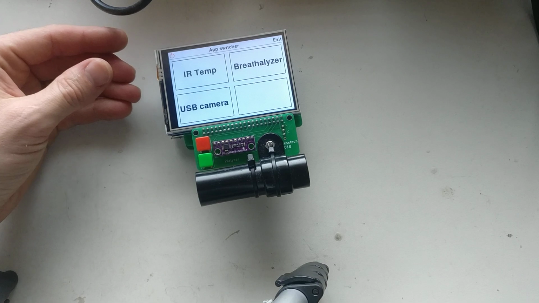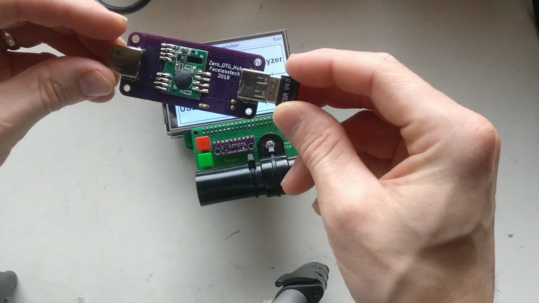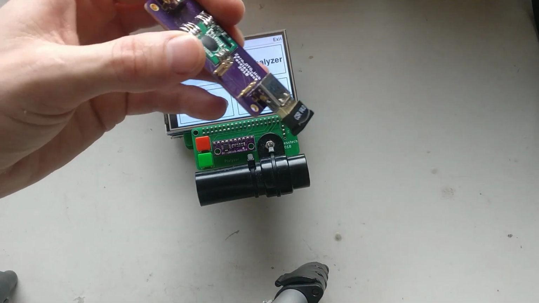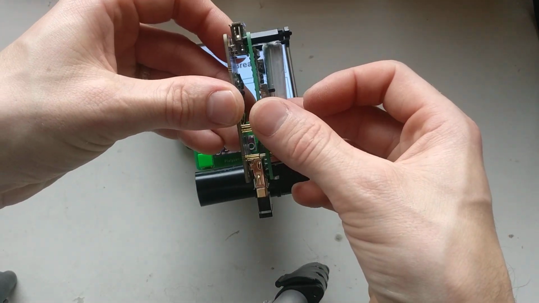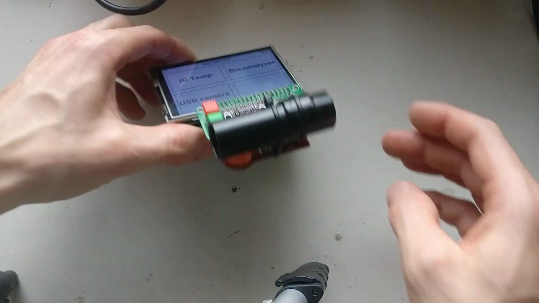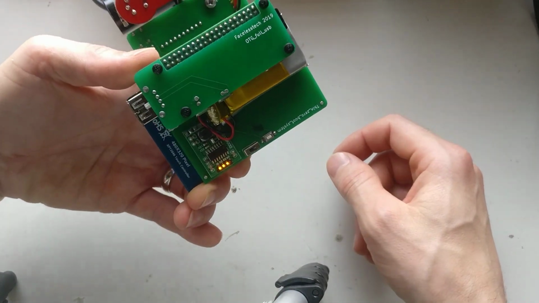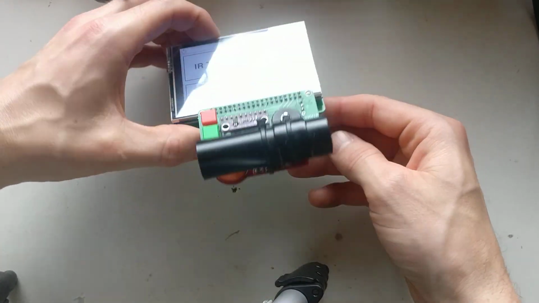And also, to get a full-size USB port, I did away with this backing plate, which used to go on as well. You can imagine if you had both attached, it'd be super thick. I just soldered the full-size USB port back into the back of the Pi to make it even slimmer.